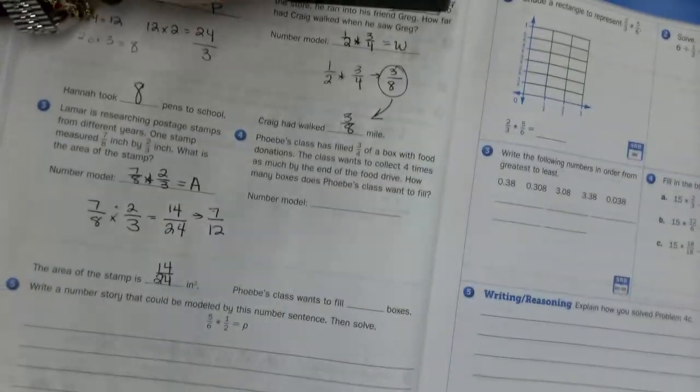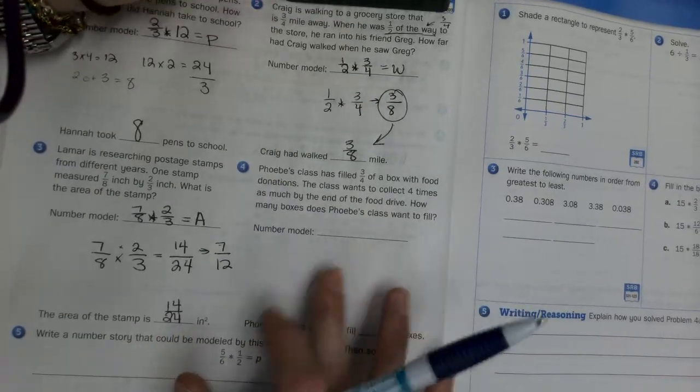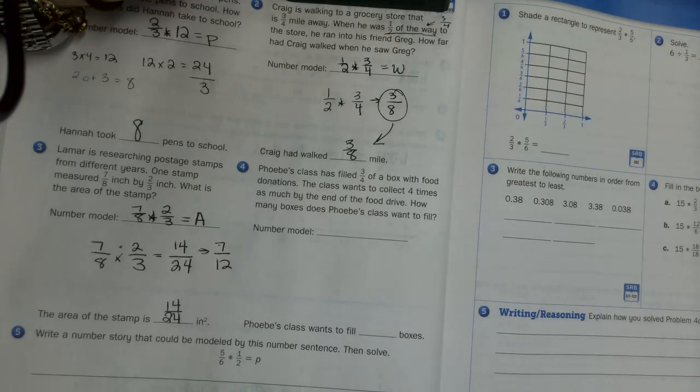Phoebe's class. Oh, this is Crushy over there. Phoebe's class has filled 3/4 of a box with food donations. The class wants to collect 4 times as much by the end of the food drive. How many boxes does Phoebe's class want to fill?